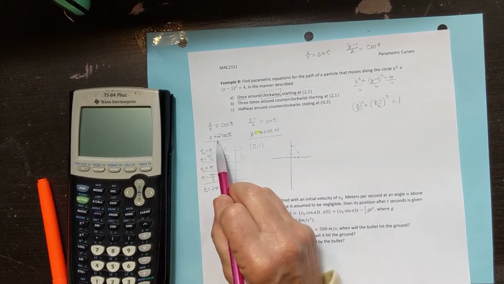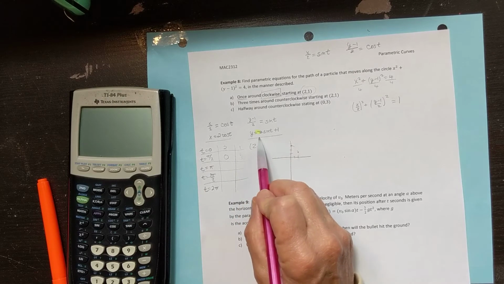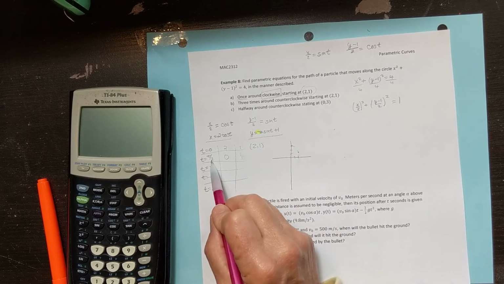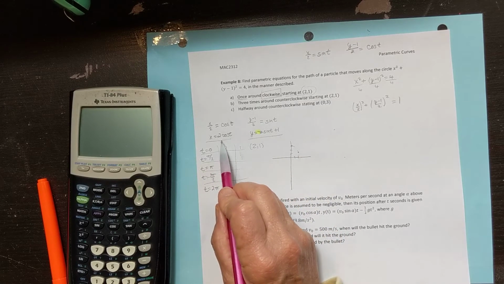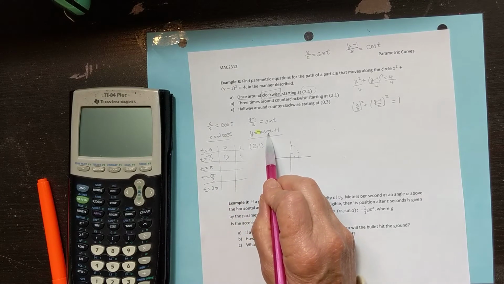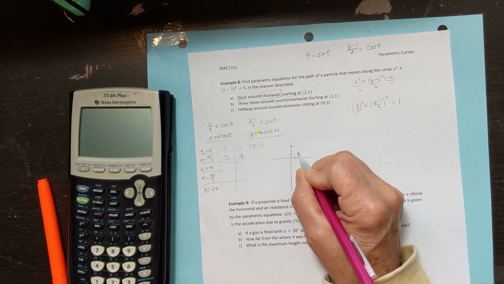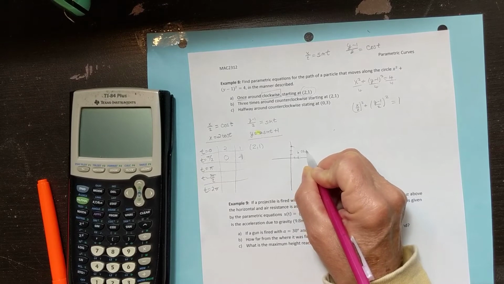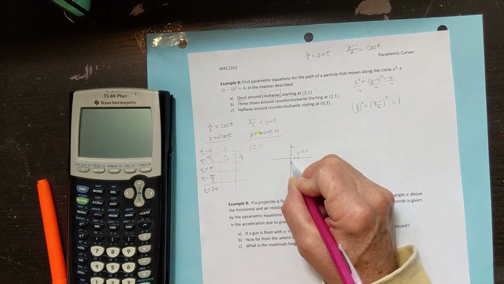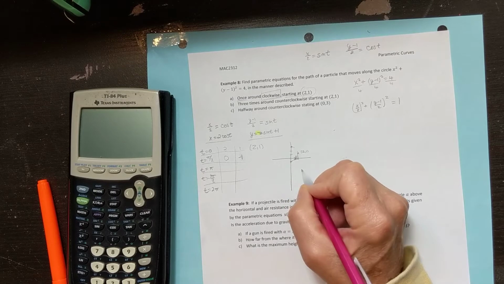When I put in 0, 2 times cosine of 0 is 2. When I put in 1, negative 2 times the sine of 0 is still 0 plus 1. I still get a 1 there. When I put in pi over 2, 2 times the cosine of pi over 2 is still 0. When I put in pi over 2, this is a 1 times the negative 2. Negative 2 plus 1 is a negative 1. What's happening? I start at 2, 1. That's where I needed to start. And then I went down to 0, negative 1. Right here. So I went down this way. That is clockwise. So that's working out.